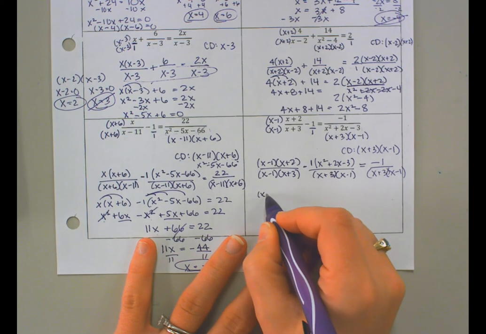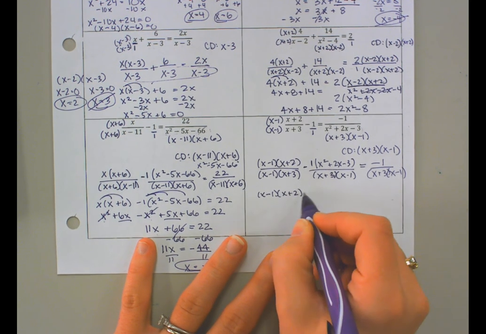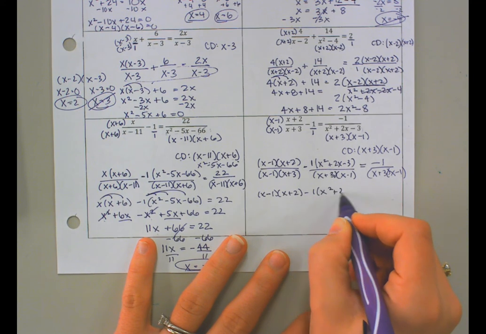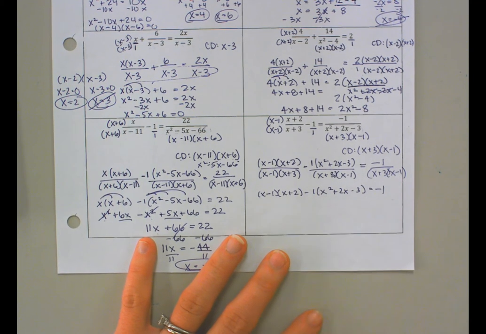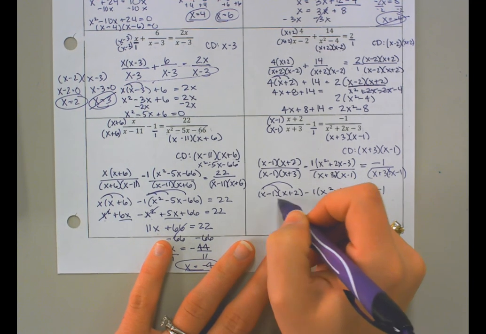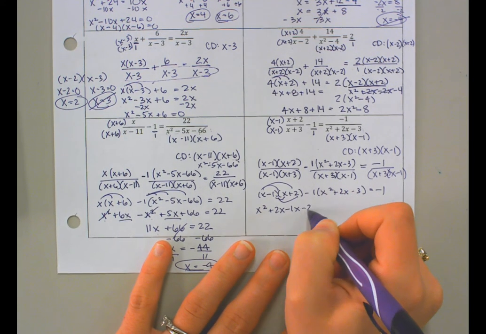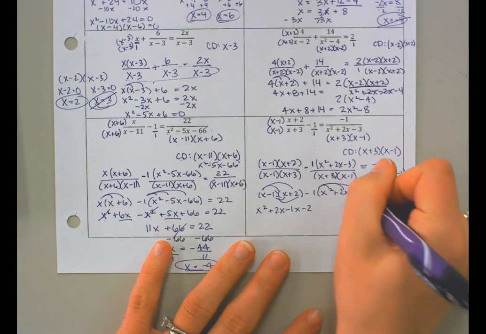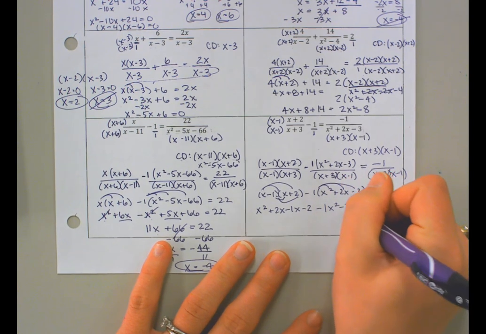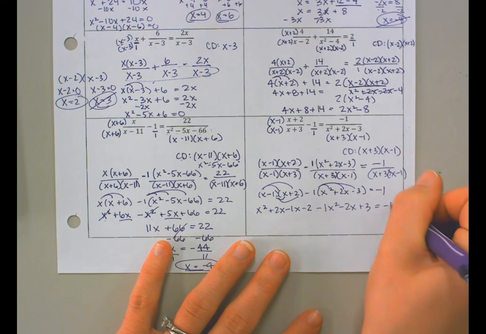So I have x minus 1 times x plus 2 minus 1 times x squared plus 2x minus 3 equals negative 1. So I'll have to FOIL this out. So I have x squared plus 2x minus 1x minus 2. I'll distribute this minus 1: x squared minus 2x plus 3 equals negative 1.